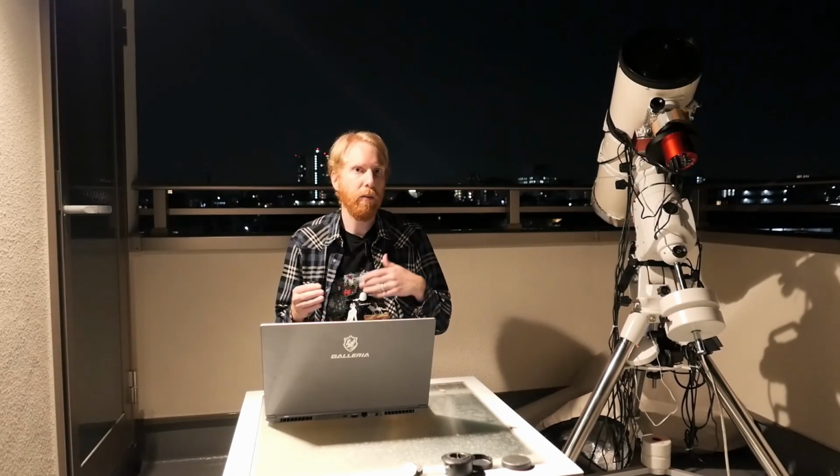Of course, it can work with any other piece of software, so don't fret about it. SGP will work, APT will work, Nebulosity will do that, Backyard EOS or Backyard Nikon will also do that. So you just need to take your darks and your flat darks and your flat frames, and if you're really feeling like it, your bias frames, although I tend not to.